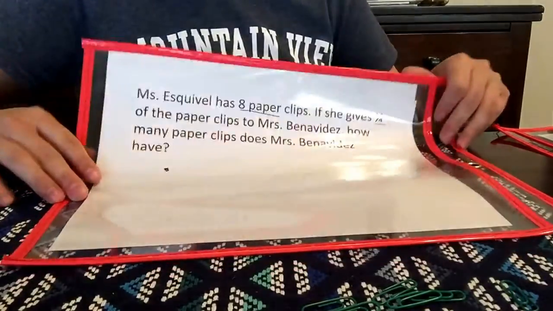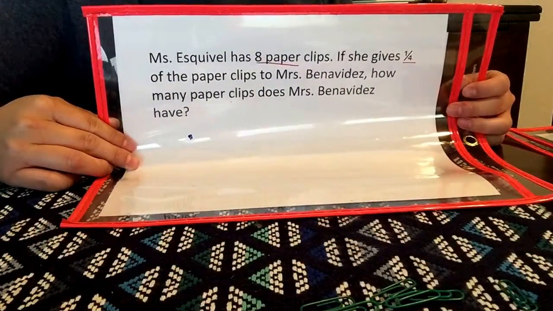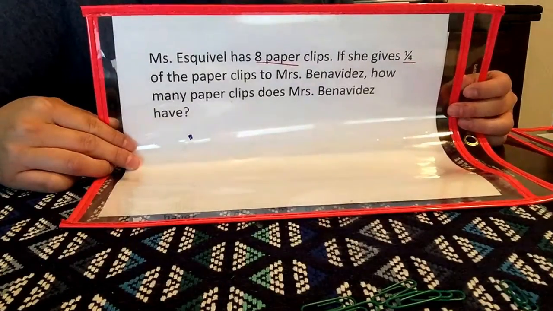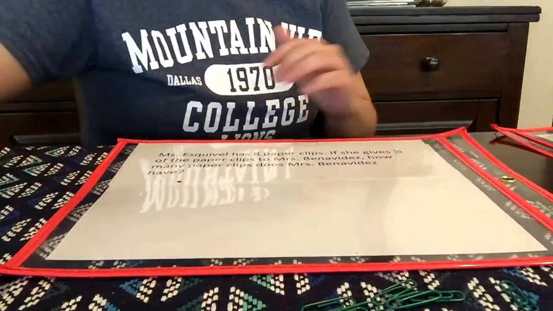The first question we're going to look at is this one. Miss Esquivel has 8 paper clips. If she gives 1/4 of the paper clips to Mrs. Benavides, how many paper clips does Mrs. Benavides have? So let's look at our question.